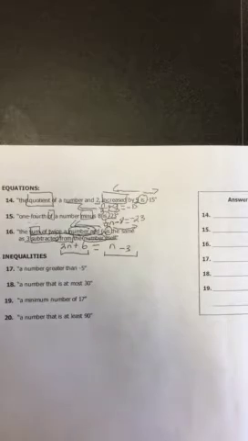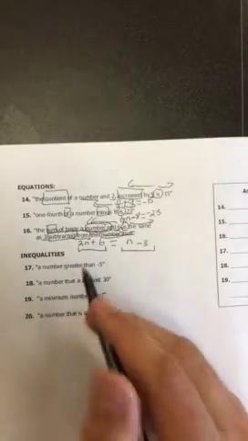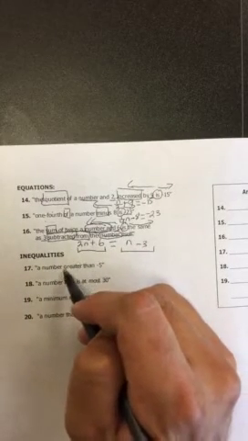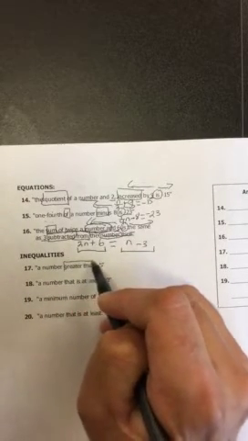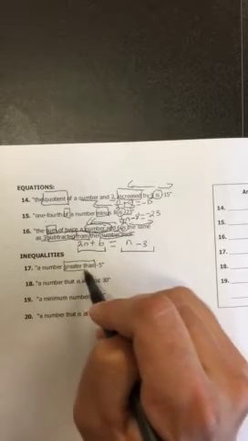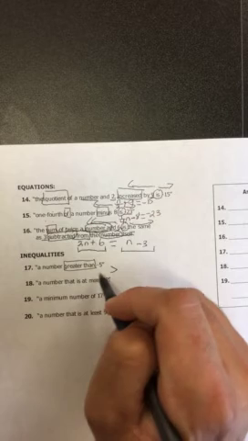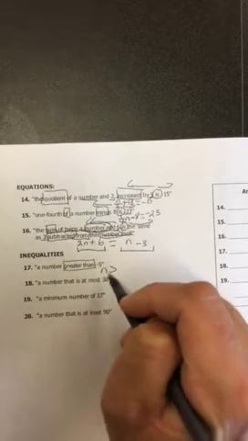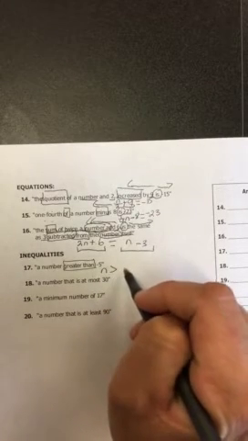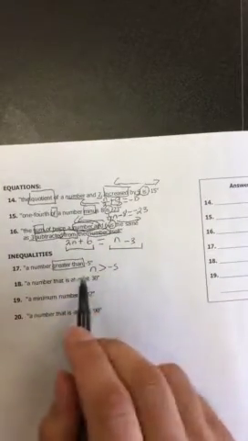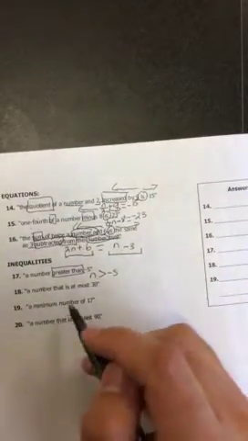Okay, and the last section here is inequalities. So here we have a number greater than negative 5. Greater than, remember in your notes, we have the greater than inequality symbol. A number will be a variable n, and then we have that number is greater than negative 5. So that's it. N is greater than negative 5. N can be anything that's larger than negative 5.